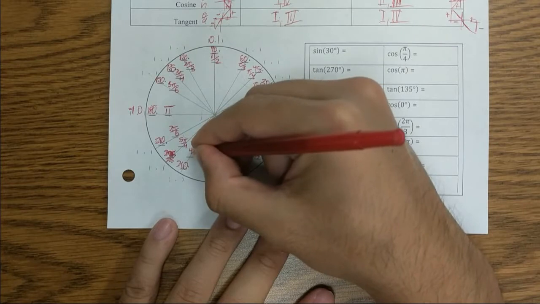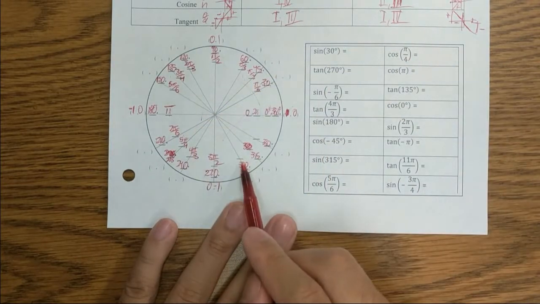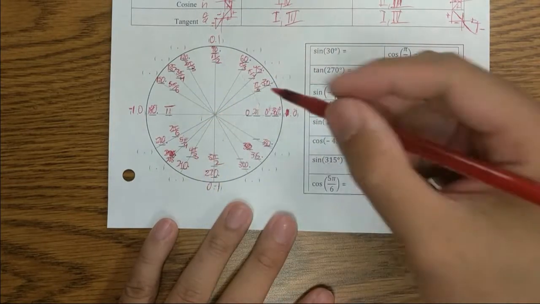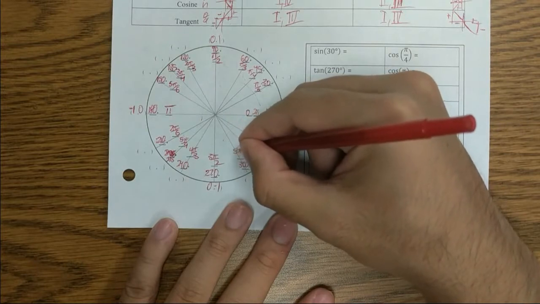That'd be 4 pi over 3. 300 is 5 times 60, so 5 pi over 3.